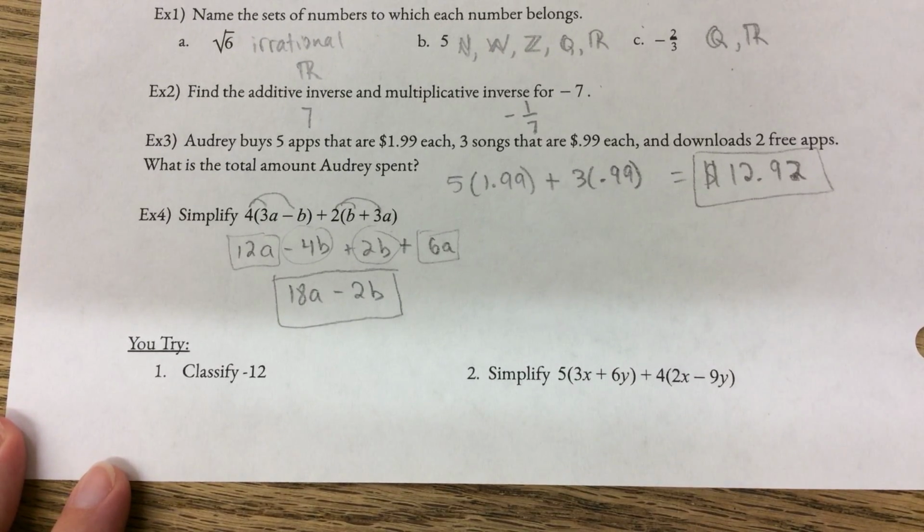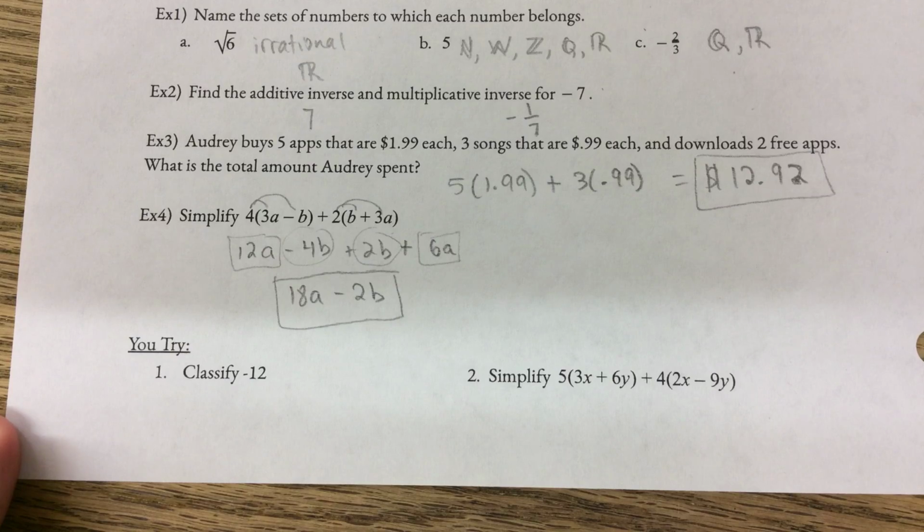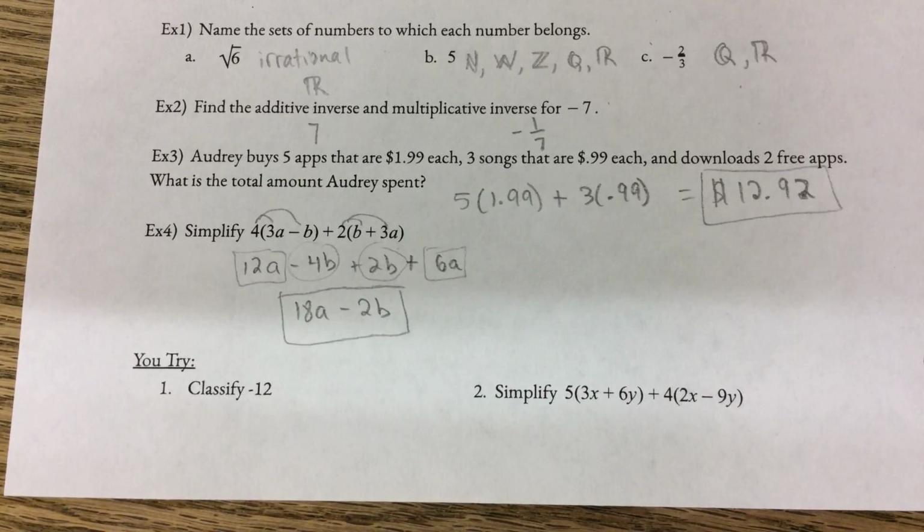And for your joke of the day, what is it called when you steal someone's coffee? It's a mugging. All right, hope you have a lovely day, and make sure that you're nice to someone today.